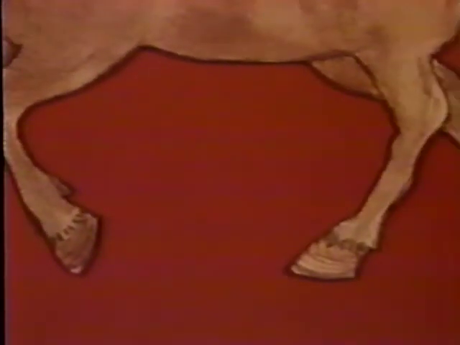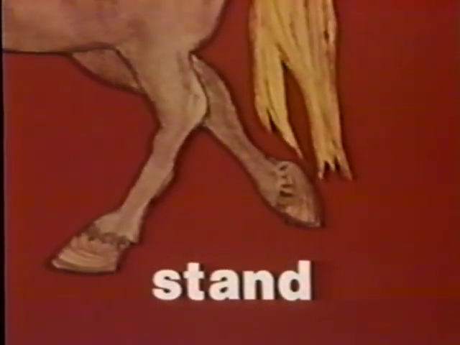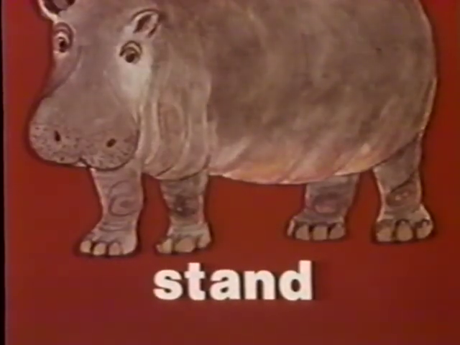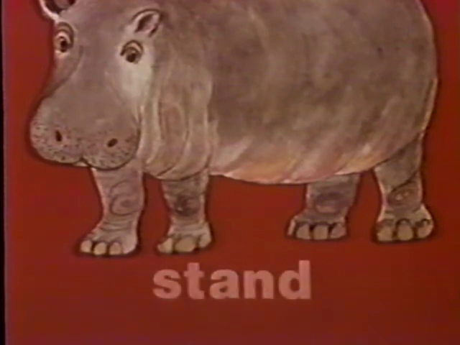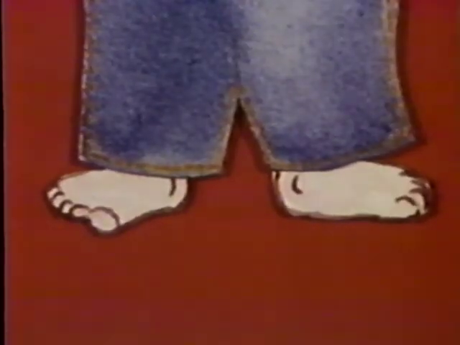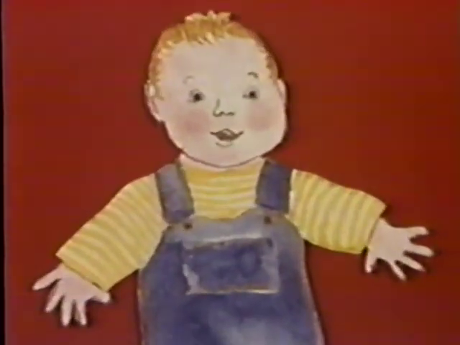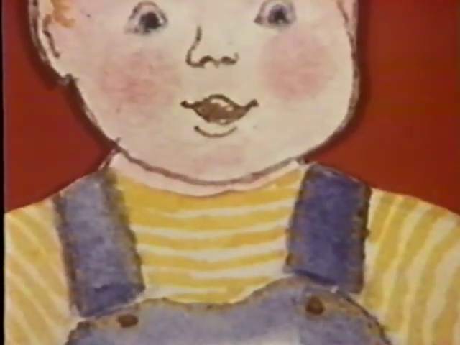Mammals often have 4 limbs on which they stand. We call these limbs legs. When mammals stand on only 2 of their limbs, the other 2 are usually called arms. People have arms, and of course, people are mammals.